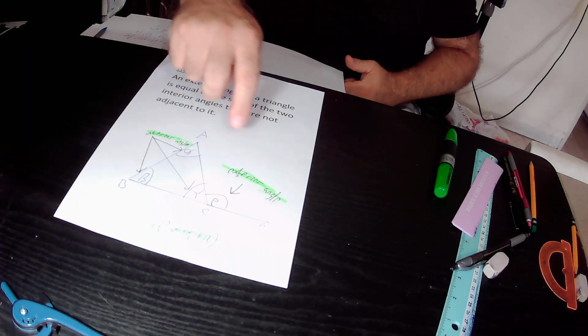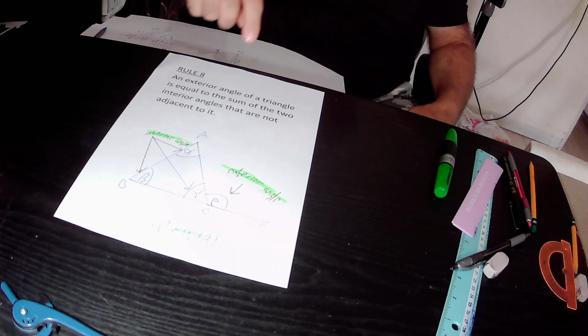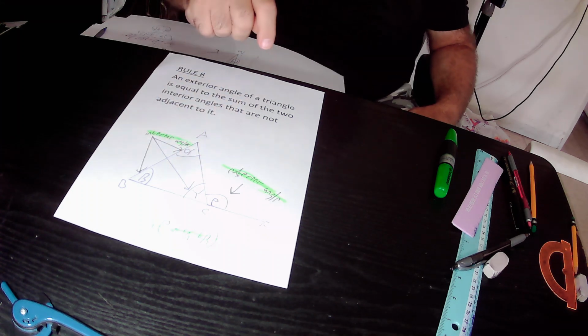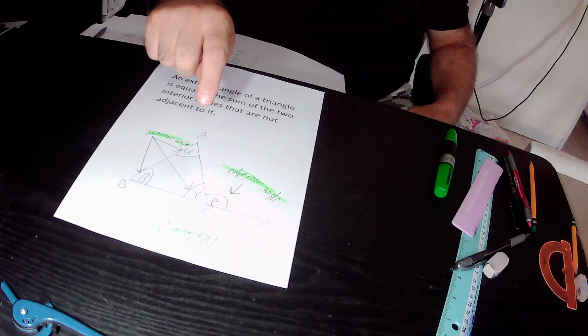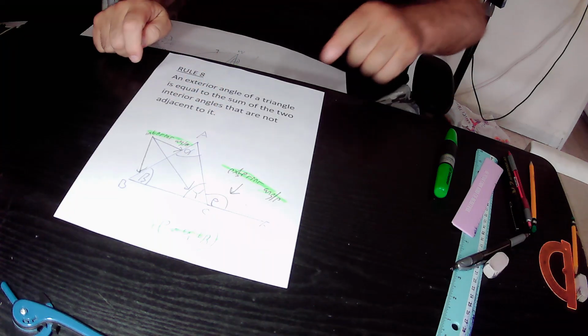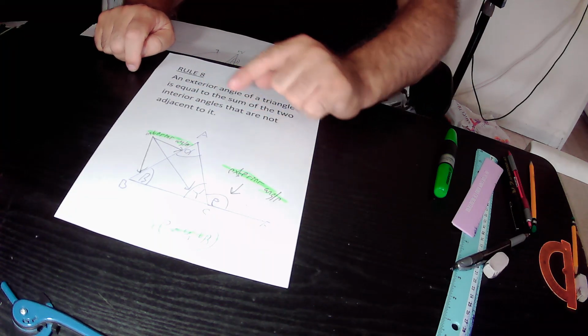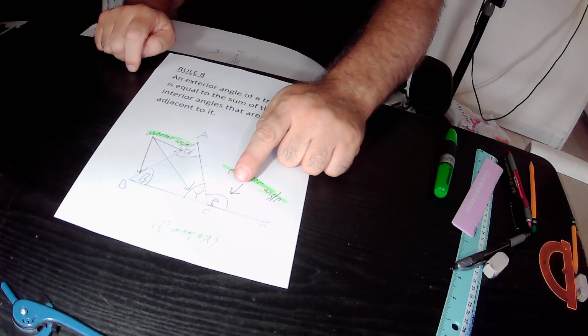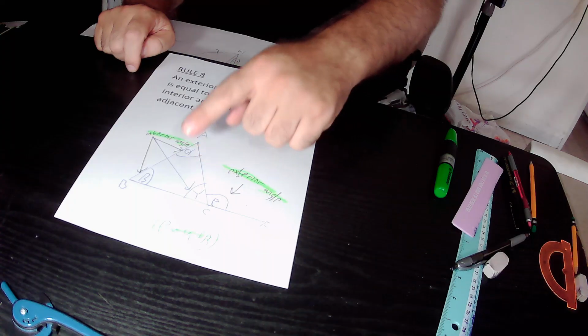So in the drawing we have triangle ABC that could be any triangle. Those three angles alpha, beta, and gamma are defined as interior angles because they are located inside triangle ABC. Well, this is angle E. It is defined as an external angle because it is located outside triangle ABC.